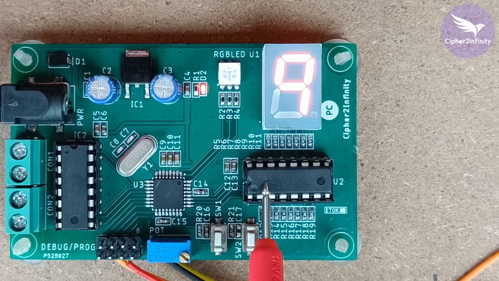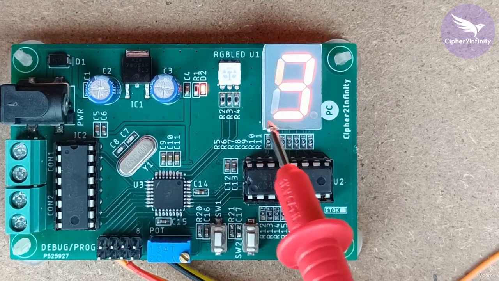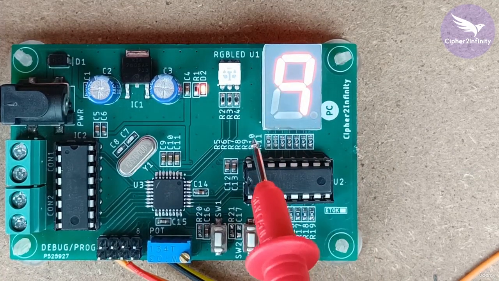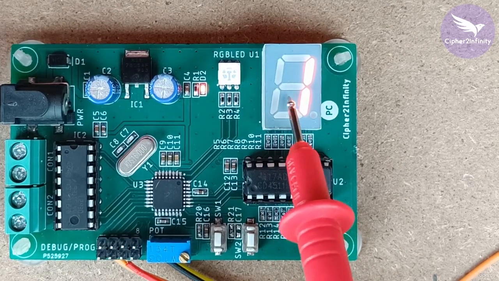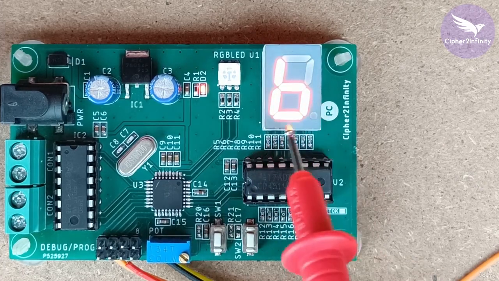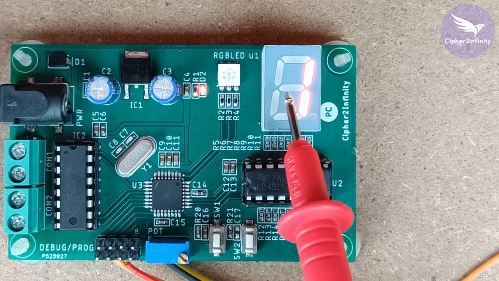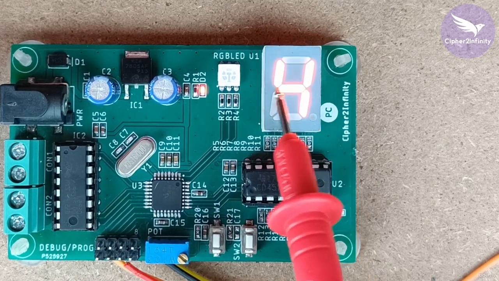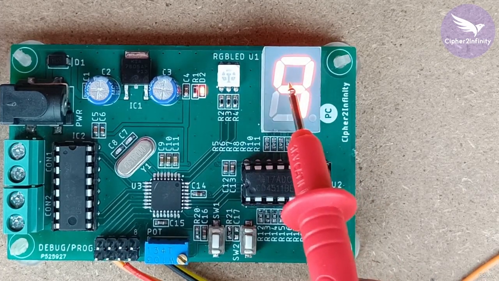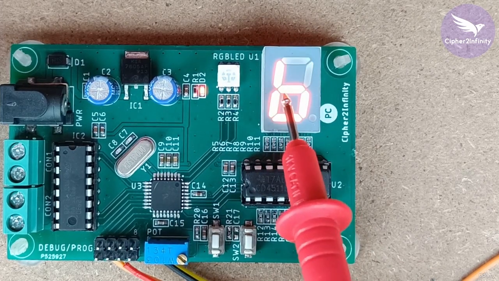Then the third point is related to this 7-segment display. As I already discussed, you have to make sure that the orientation of the 7-segment display is proper. If you solder it in the wrong orientation, removing it from the PCB is going to be very difficult. You will likely damage the PCB or the 7-segment display, because you can't remove it without a hot air gun. So you have to be conscious when soldering the 7-segment display.